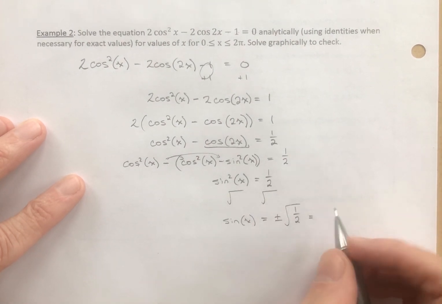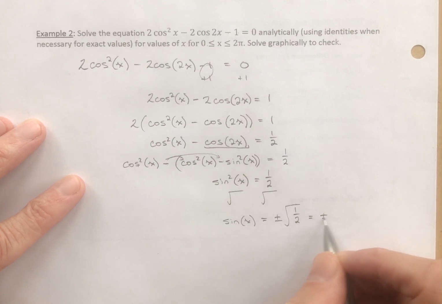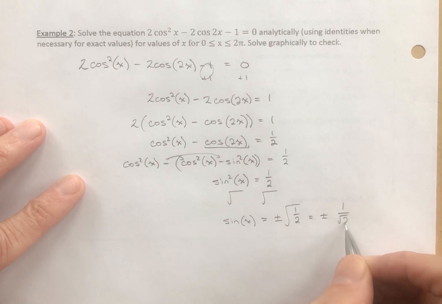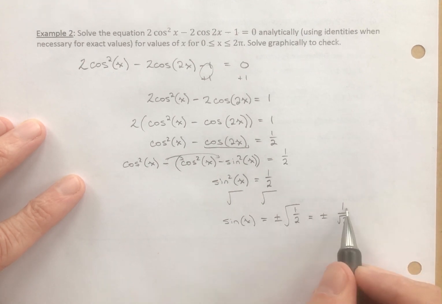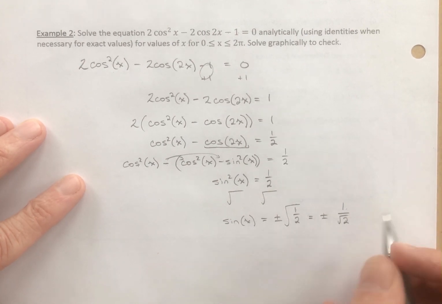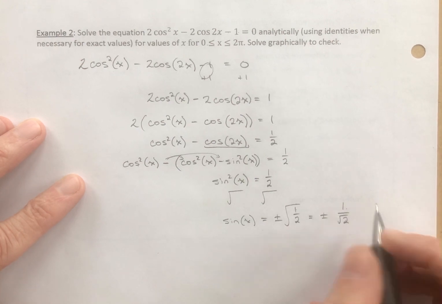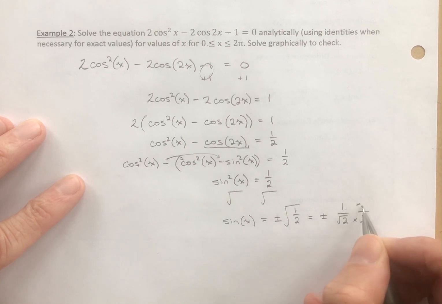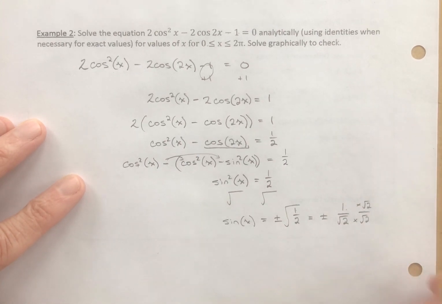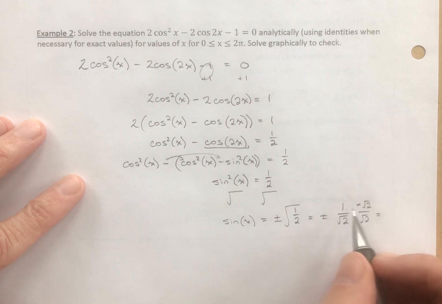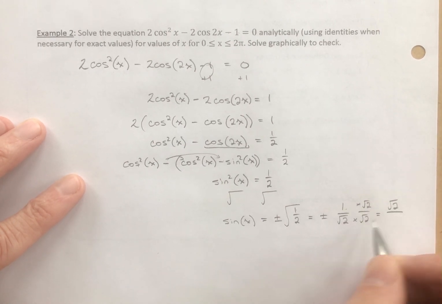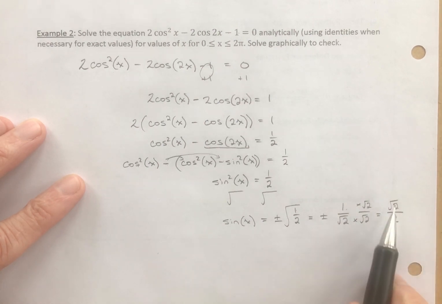Okay, this can be manipulated. This is plus or minus 1 over the square root of 2. The square root of 1 is 1. The square root of 2 is the square root of 2. And then I can rationalize the denominator by multiplying both numerator and denominator by the square root of 2. You've done that in the past. And we have the square root of 2 over, well, root 2 times root 2 is 2. And this is one of our known values.